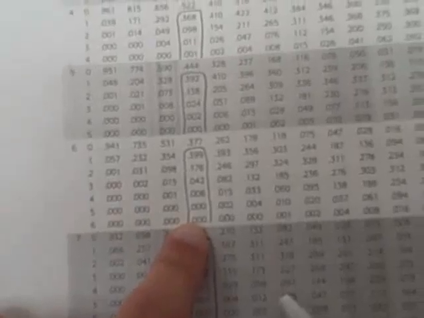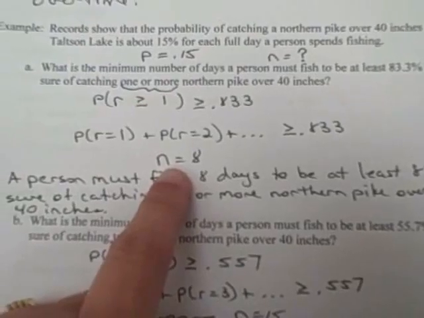At 6, 1, 2, 3, 4, 5, 6. Does not add up to be enough. At 7, 1 through 7. Still not big enough. Still looking under 0.15. At 8, when I go 1 through 8, these numbers add up exactly to the 0.833. So we know n has to equal 8. So that's where I get this n equals 8.